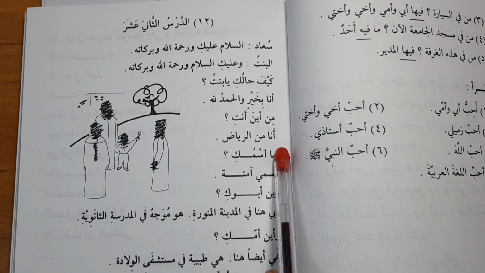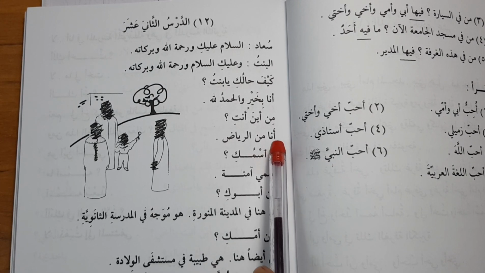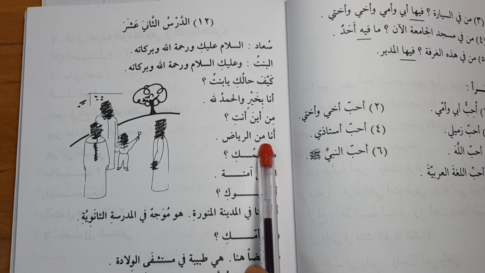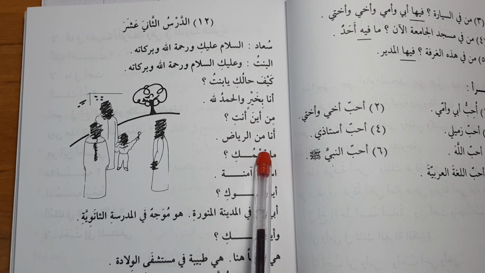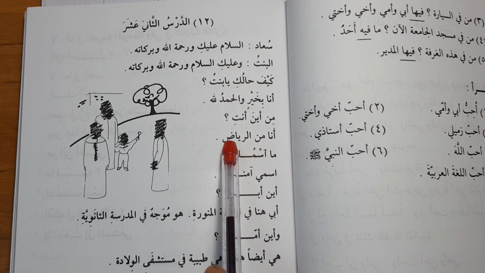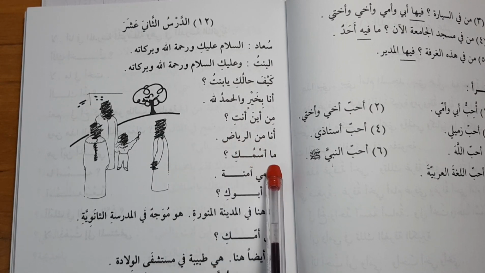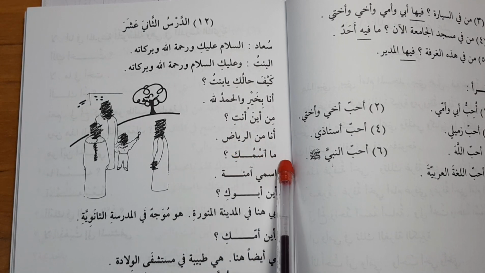A woman says ana, and a man says ana. So they use the same damirs. So the first person damirs are exactly the same for masculine and feminine. A man says ana, and a woman says ana. Ana min al-Riyadi. I am from Riyadh. Masmuki. What's your name?